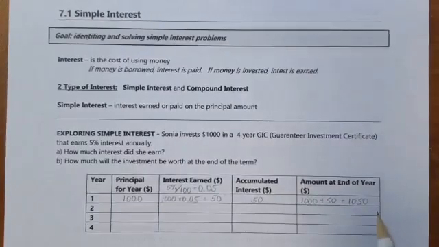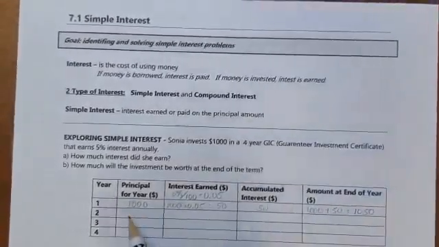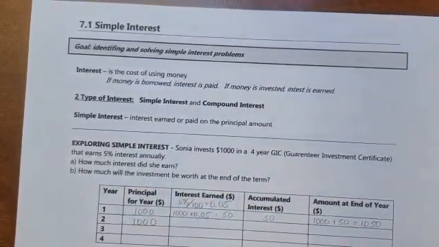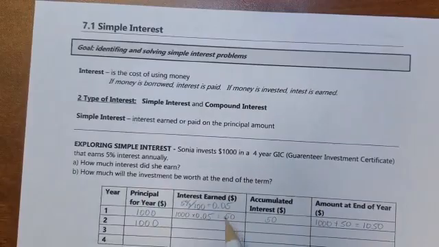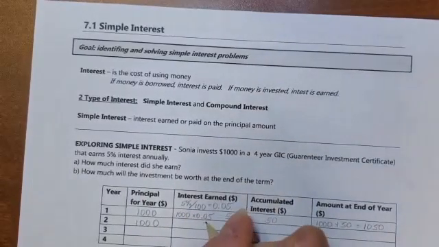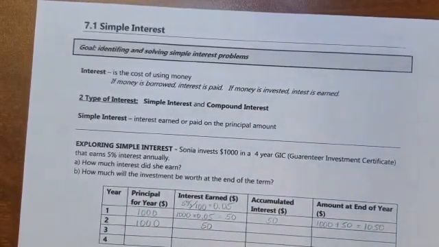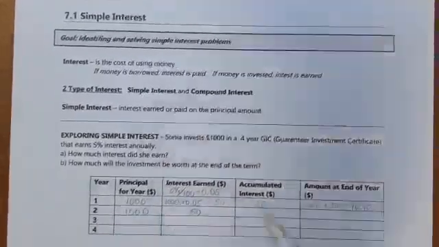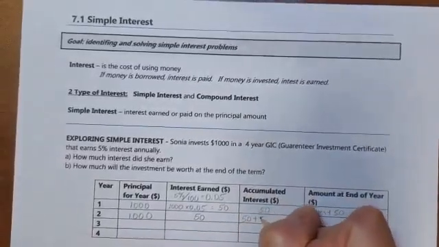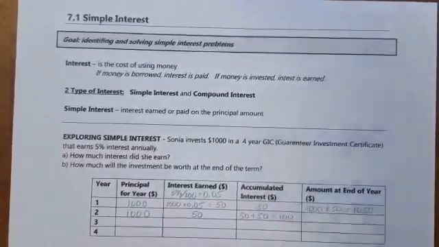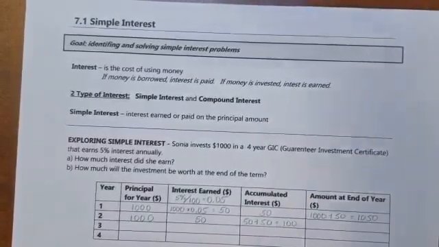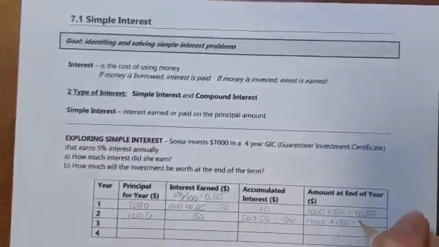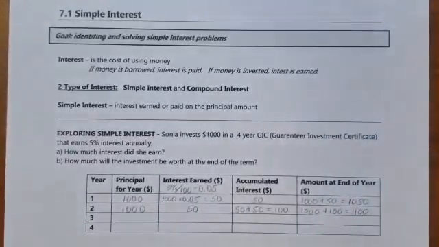With simple interest, our principal for the next year is again $1,000. We recalculate our interest earned at 5%, which again is just $50. Therefore, how much interest now do we have after 2 years? Would be 50 plus 50, $100. So the amount at the end of 2 years would be $1,000 plus 100 for a total of $1,100.